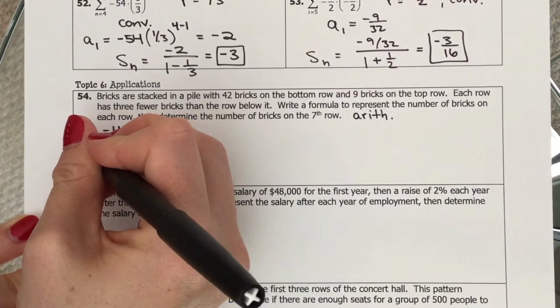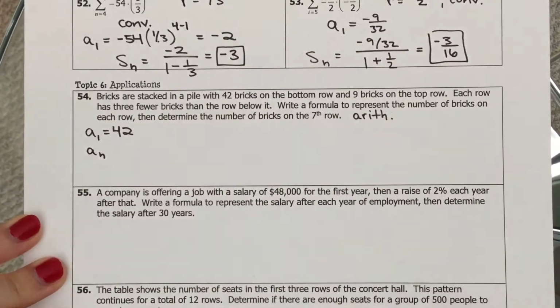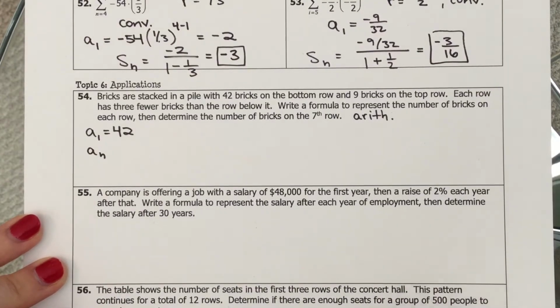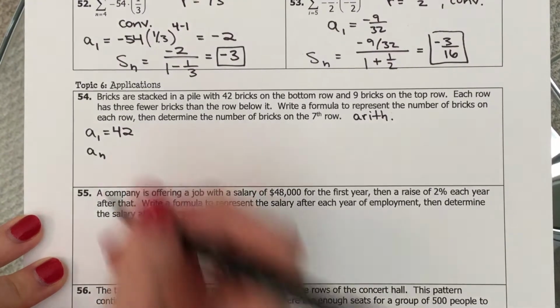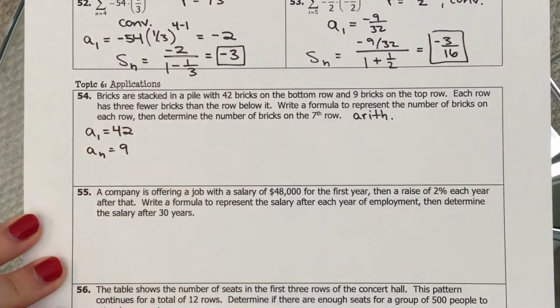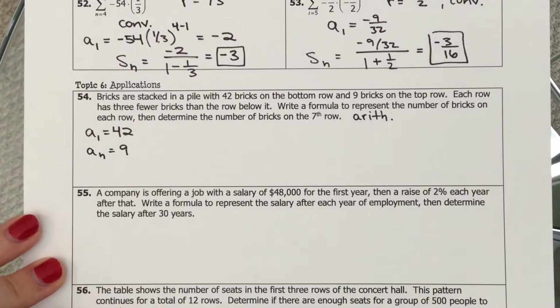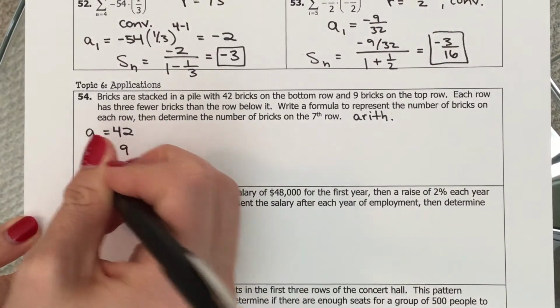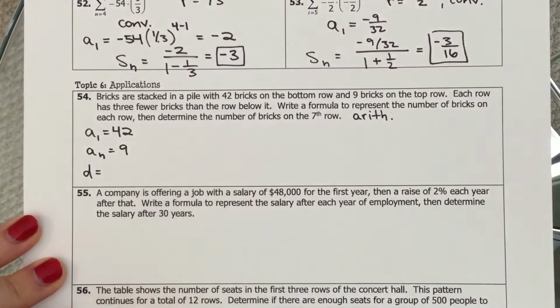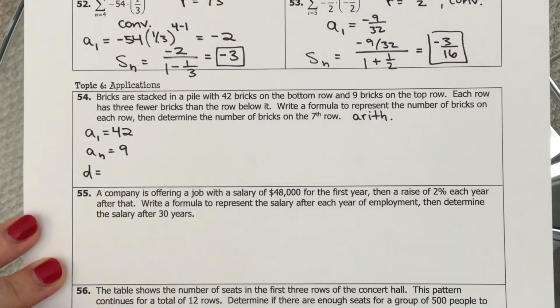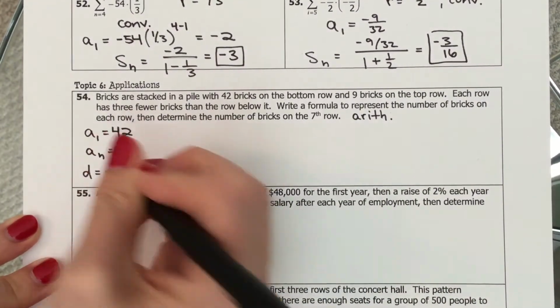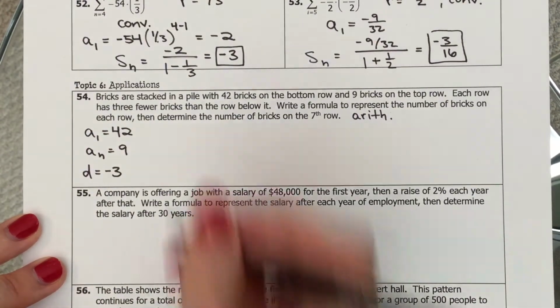And then we know that at some point, so it just says top row. It doesn't actually tell us how many there actually are. So we just know that at some point you've got 9. And then D is 3. It says each row has 3 fewer bricks than the row below it. So D would be a -3. So that's the info that we have so far.